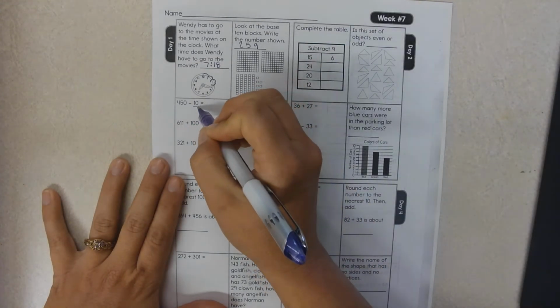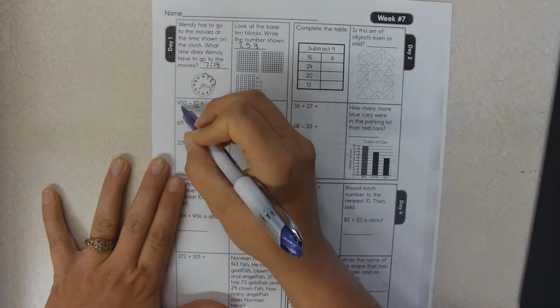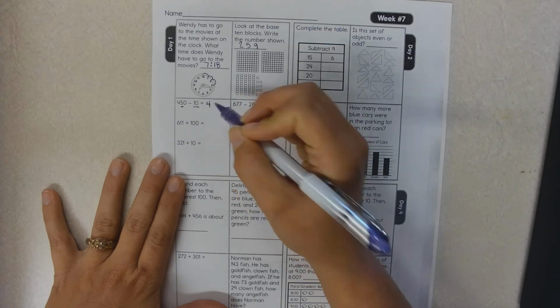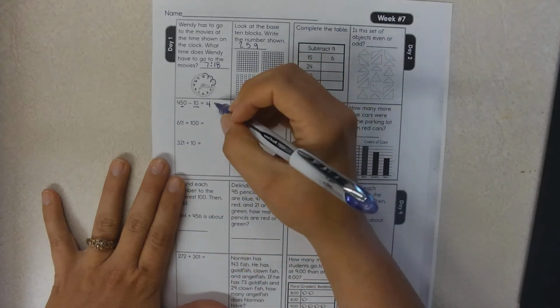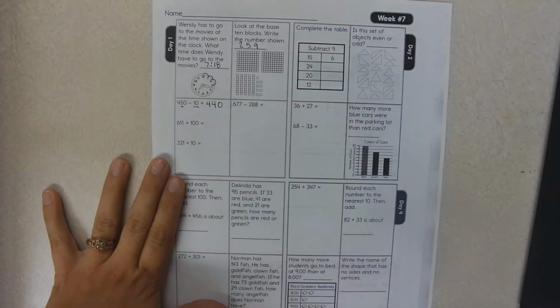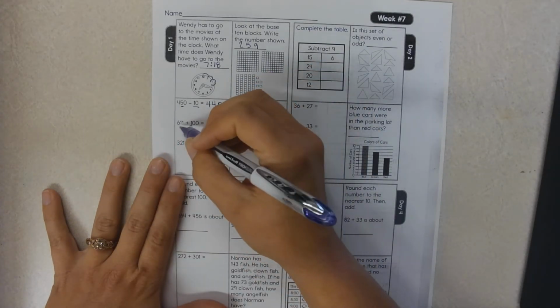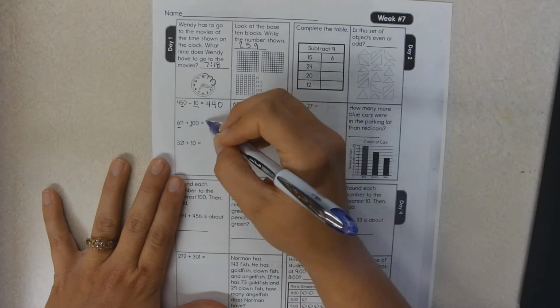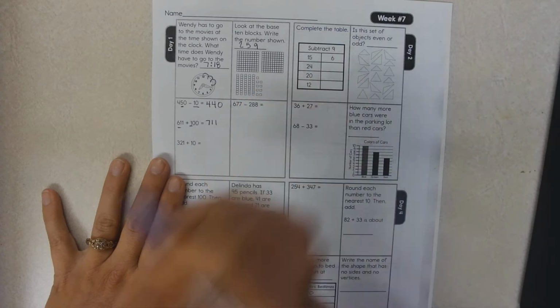We're going to subtract a 1 in the tens place, so the 400 stays the same. The 5 becomes a 4, and the 0 stays the same. The only thing that's changing here is the hundreds, and it's going up 100.